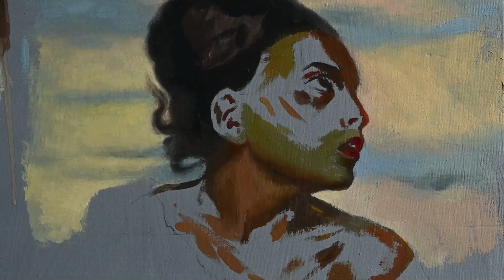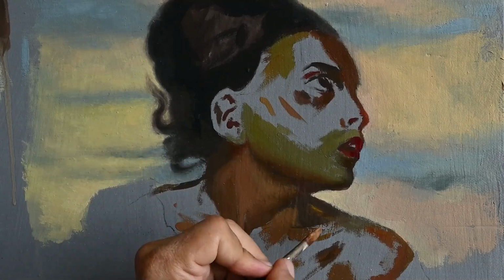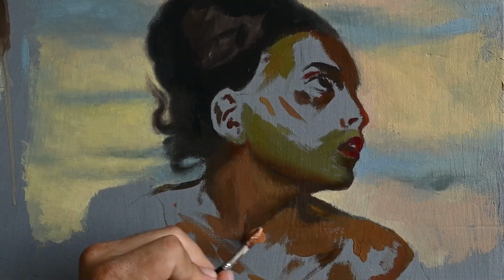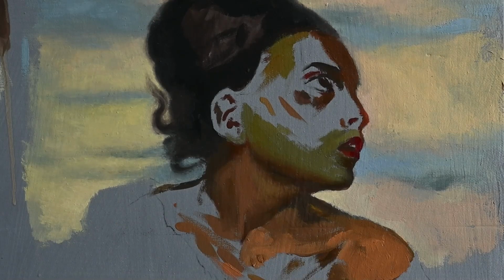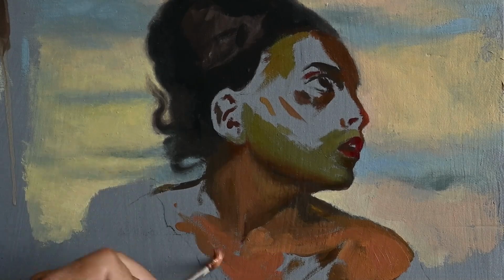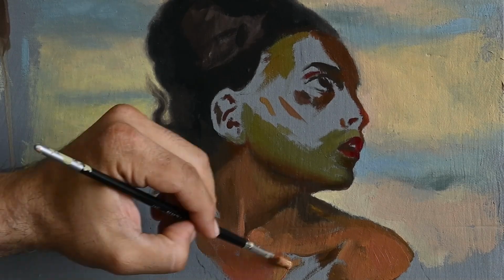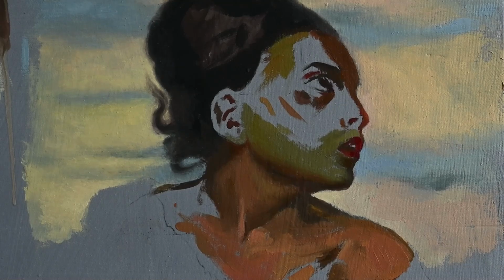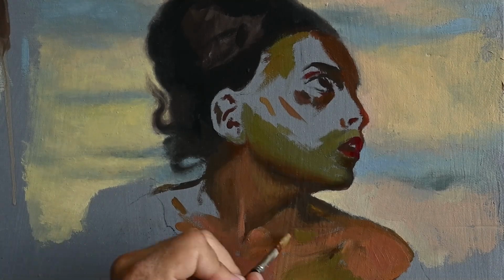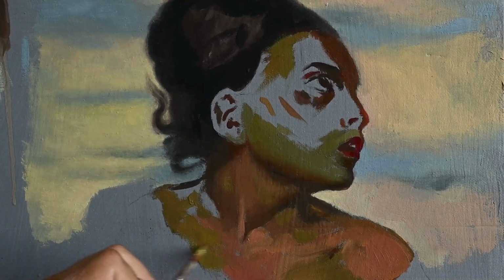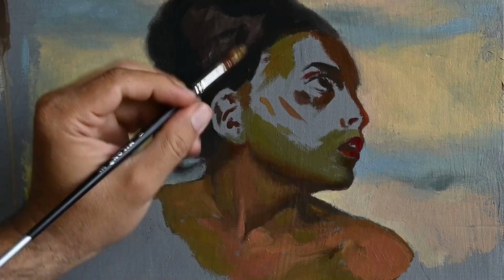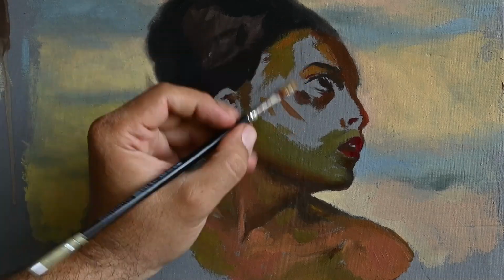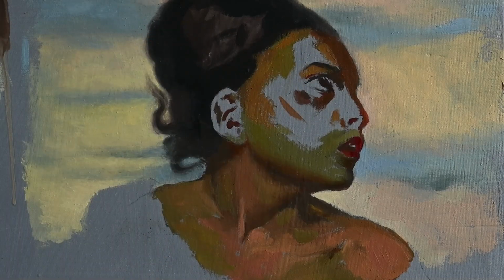See, for example, how different the transitions are in Johannes Vermeer's paintings, and in Velázquez's paintings and El Greco's paintings, and also how different they are when we talk about the sfumato of Da Vinci, etc. So it's important to understand the transitions and to pay much attention to those.